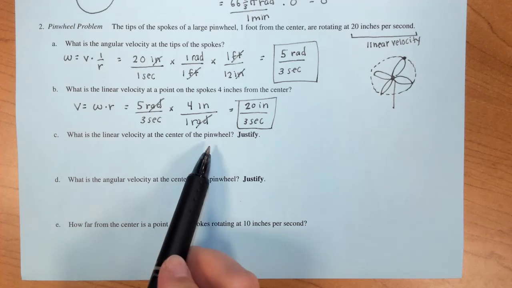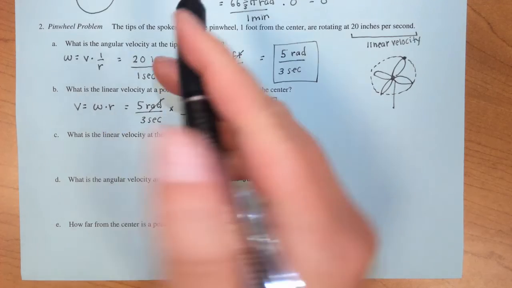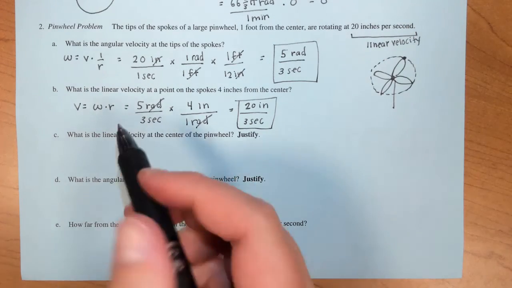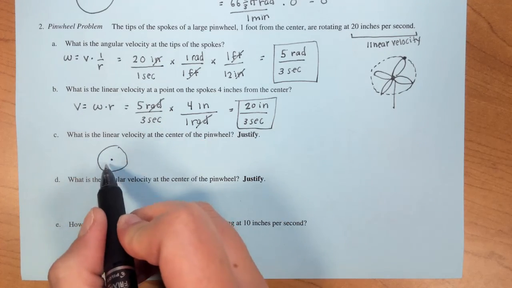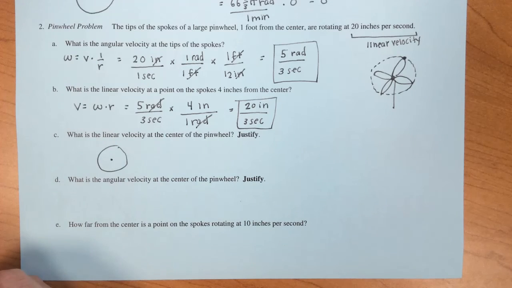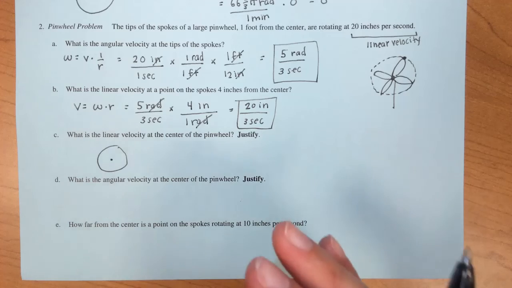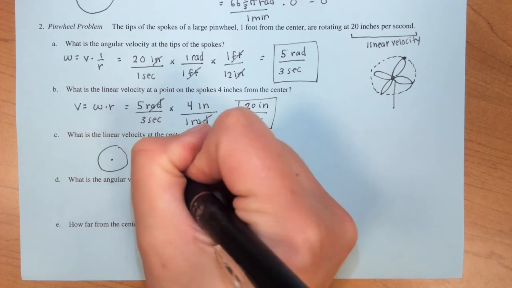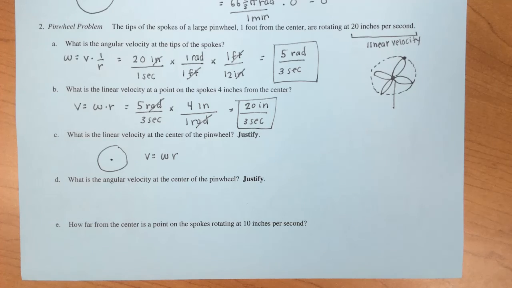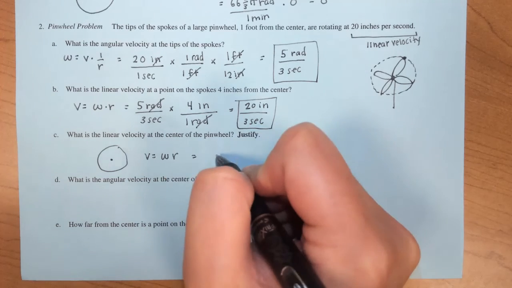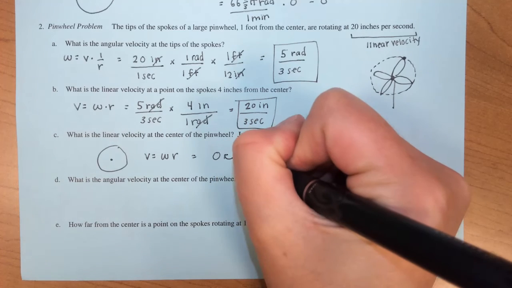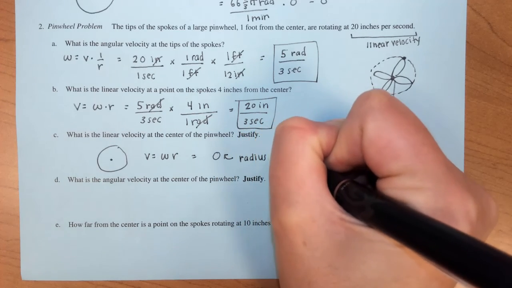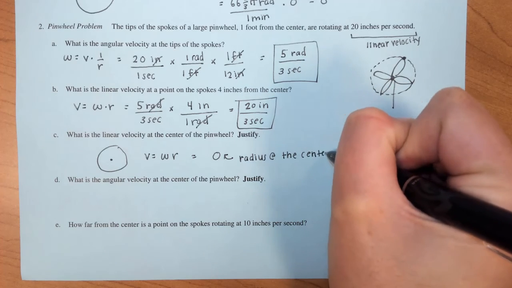Okay, what is the linear velocity at the center of the pinwheel? So we're back to kind of what we talked about in D and E in problem number 1. Linear velocity at the center of the pinwheel. So we're sitting on the center of the pinwheel. Do we actually have an arc length to move through at the center? No. Another way to think about it is that the distance from the center is 0, and when we're calculating linear velocity, we have that equation, angular velocity times the radius or distance from the center. So it's just 0. Anytime we're sitting at the center of a concentric circle system, the linear velocity is 0. Okay, I'll make my justification that the radius at the center equals 0.